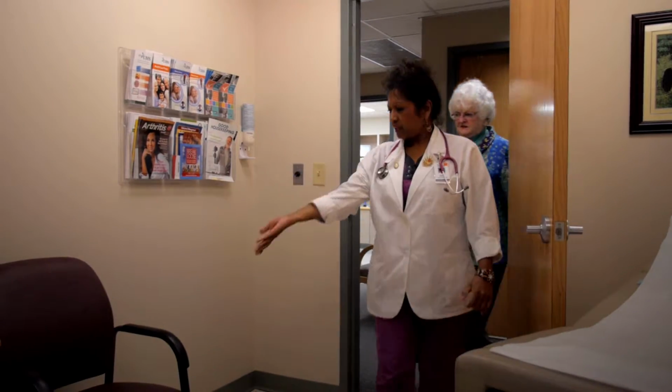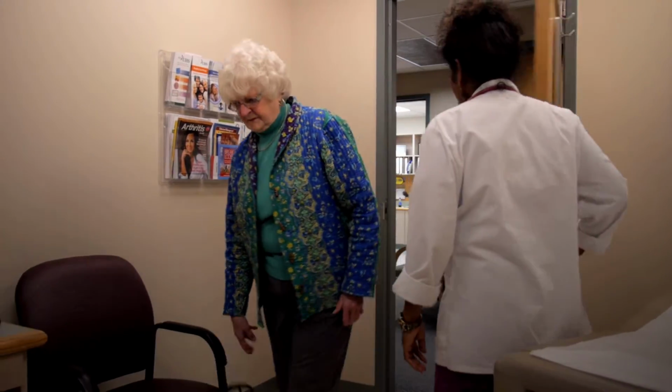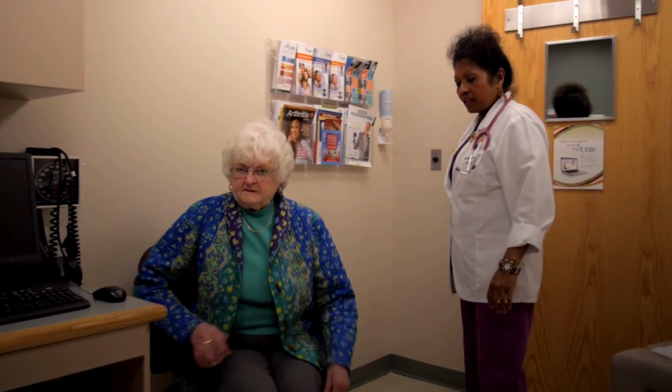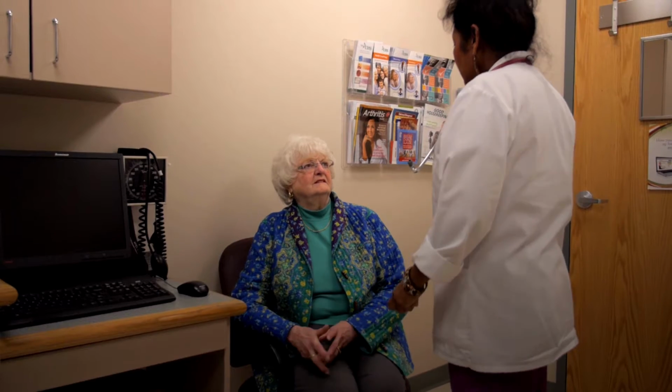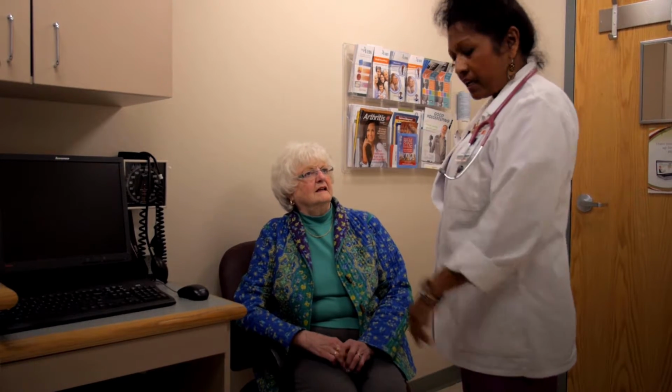Patients who screen positive can be brought back in at a later date to complete the needed assessments and to discuss appropriate interventions. But the first step is to identify which patients might be at risk by screening your patients 65 and older.